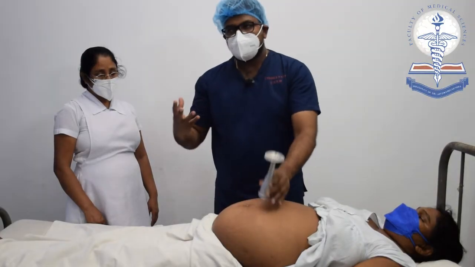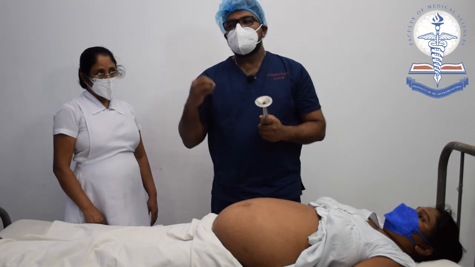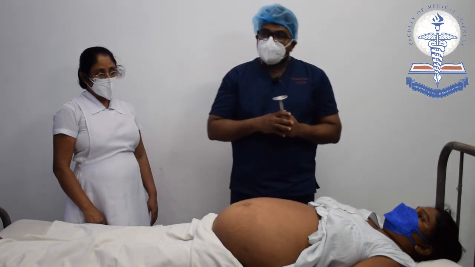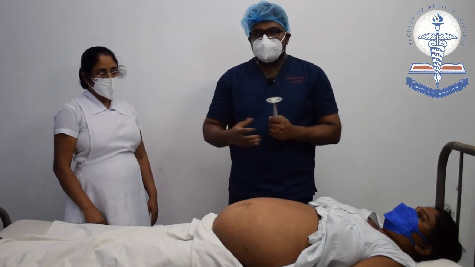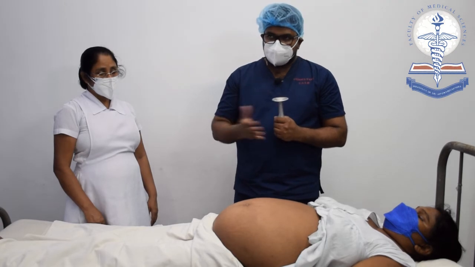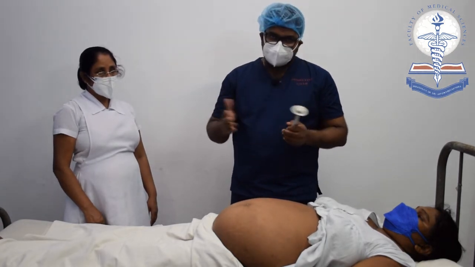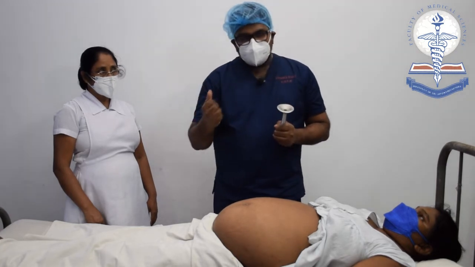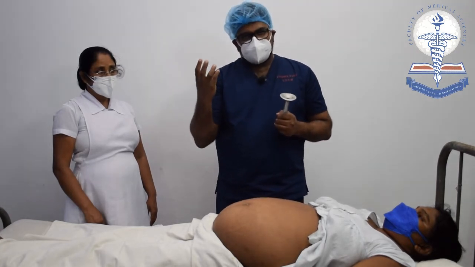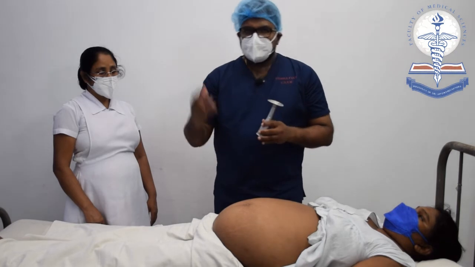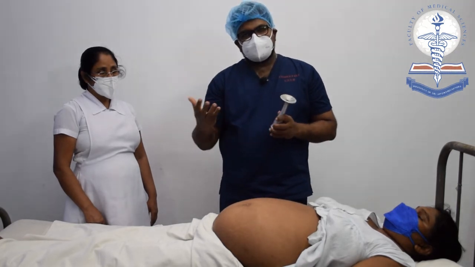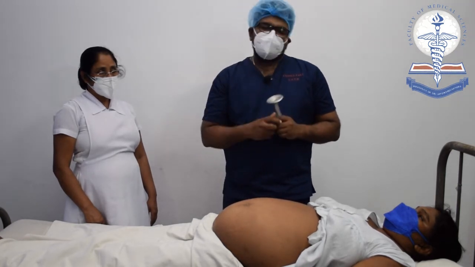If you want to count the fetal heart sound, you need to count it for at least 1 minute, not less than that, because the fetal heart rate is so fast and it varies from 110 to 160. So, if you want to look at a watch or a clock, you can use your right hand to look at the clock.